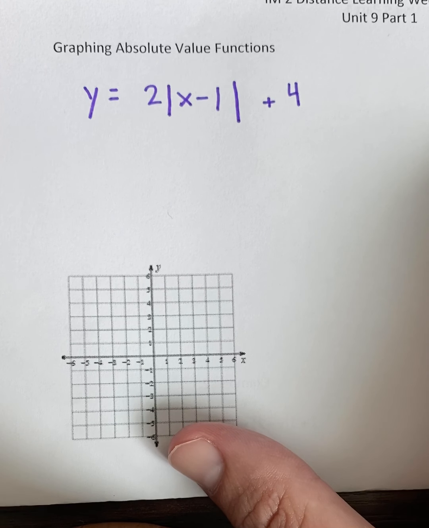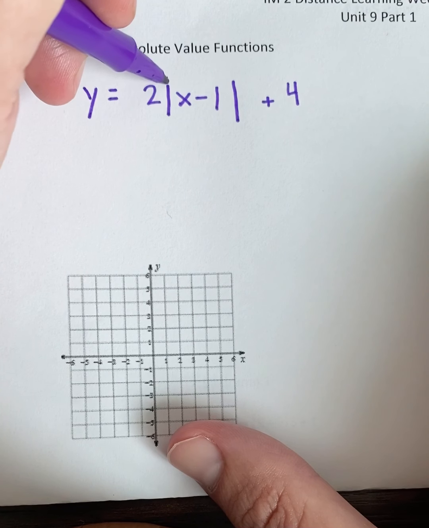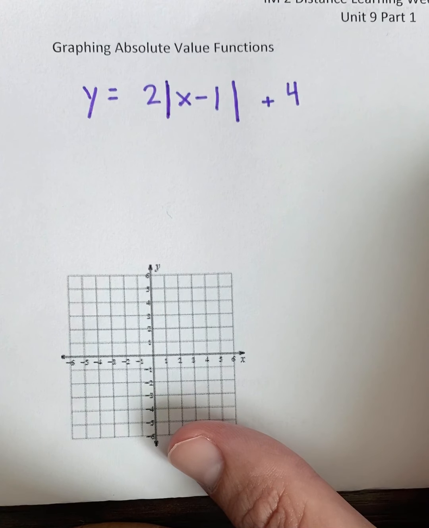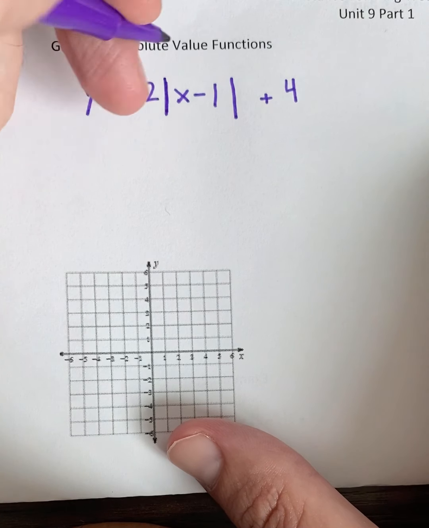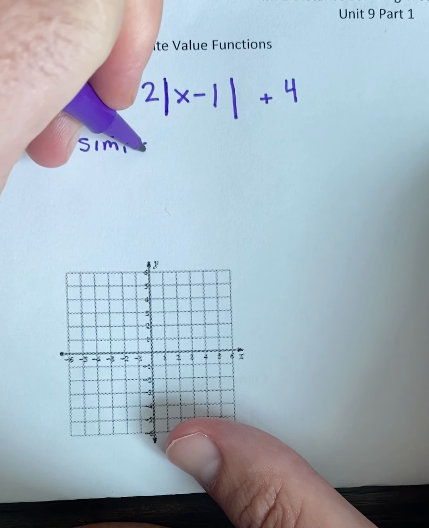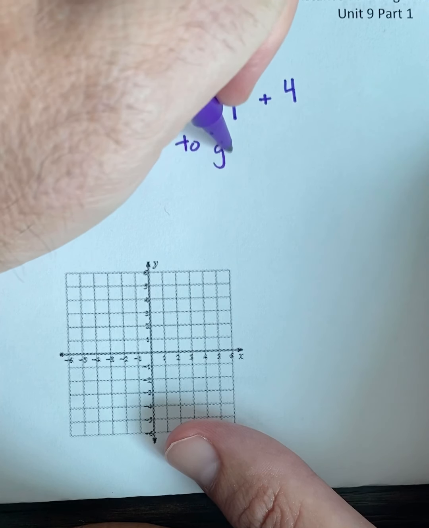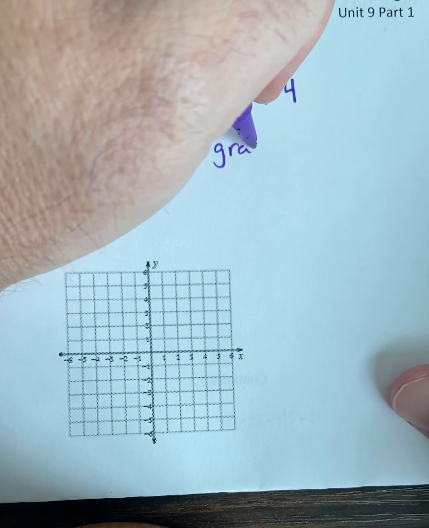y equals 2 times the absolute value of x minus 1 plus 4. And this is, again, similar to the graphing form of a parabola or quadratic.